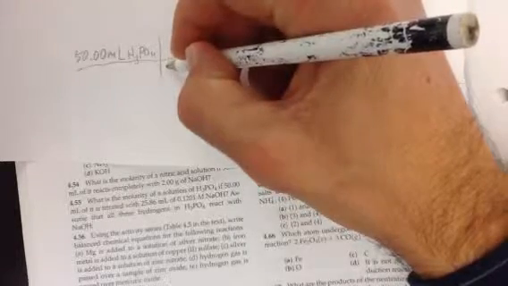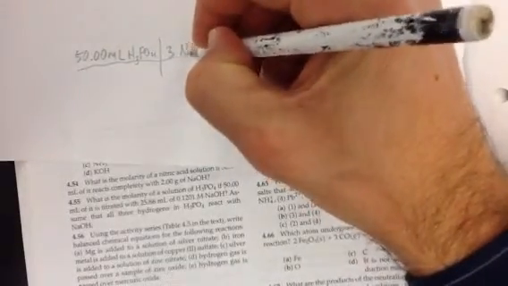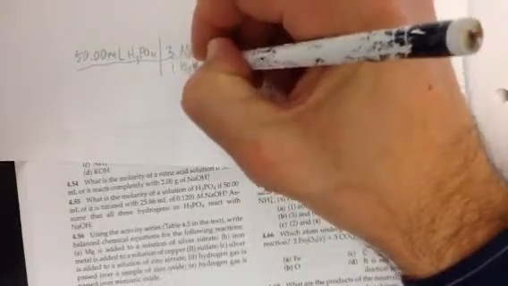So in the reaction, it would take 3 NaOHs for every 1 H3PO4. Why is that? Why would it be 3 NaOHs to 1 H3PO4?